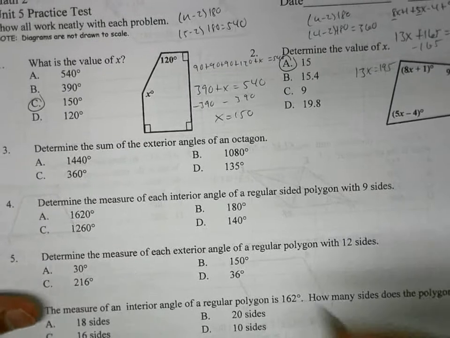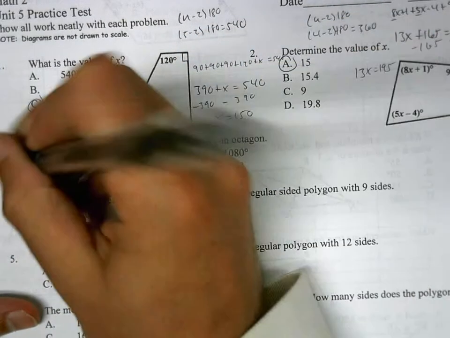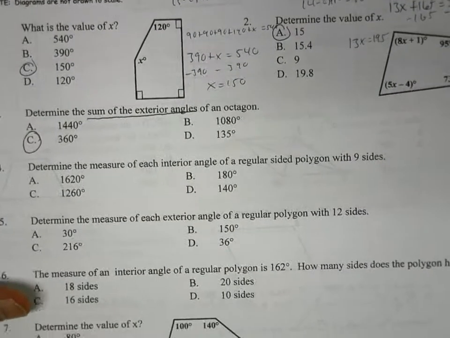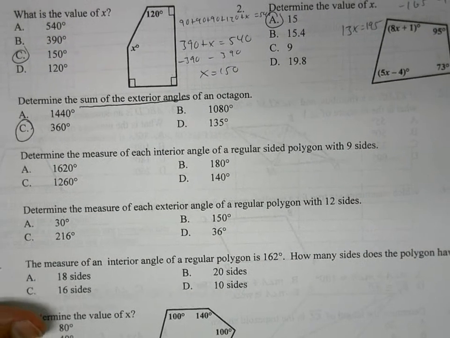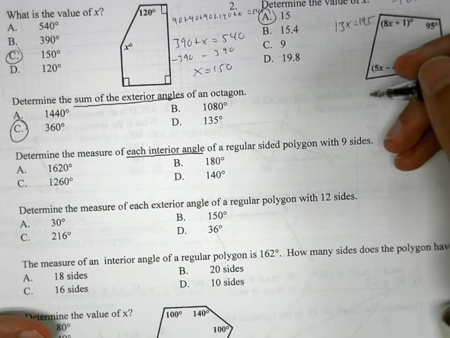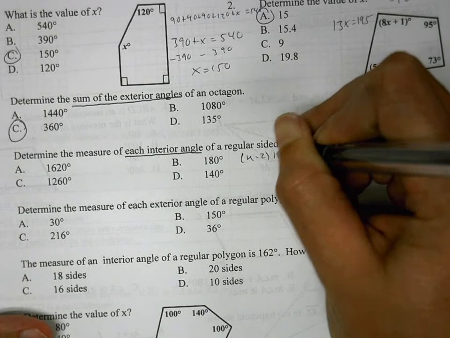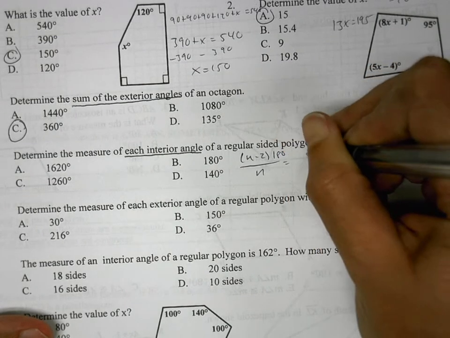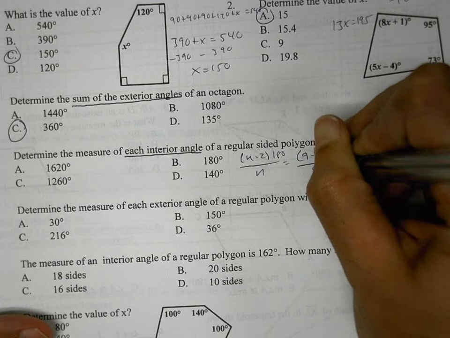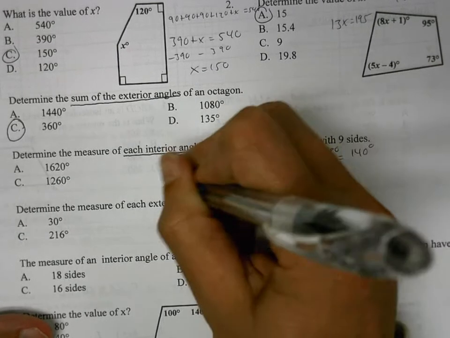Number 3. It says the sum of exterior angles. Stop. Don't read the rest of your question. The answer is 360. The measure of each interior angle, so that means we do n minus 2 times 180 divided by n. So this is 9 minus 2 times 180 divided by 9 for a grand total of 140 degrees. D.